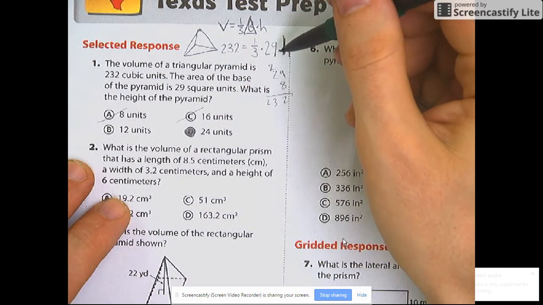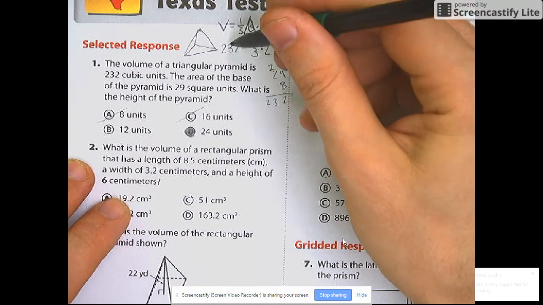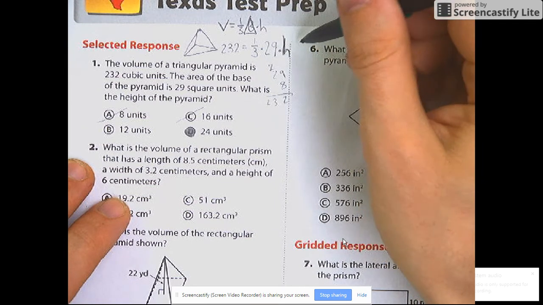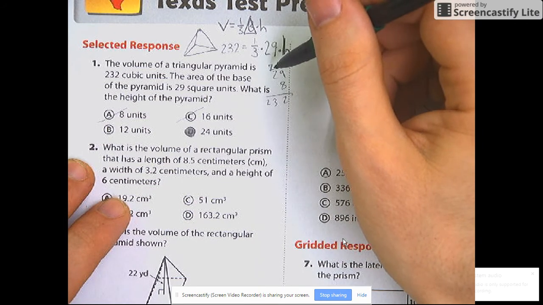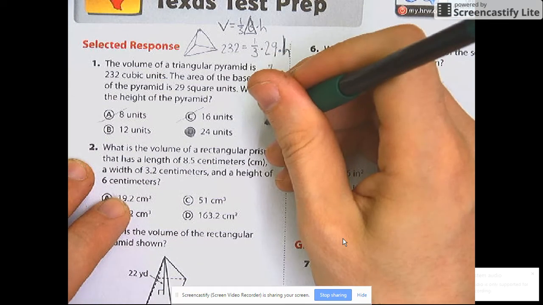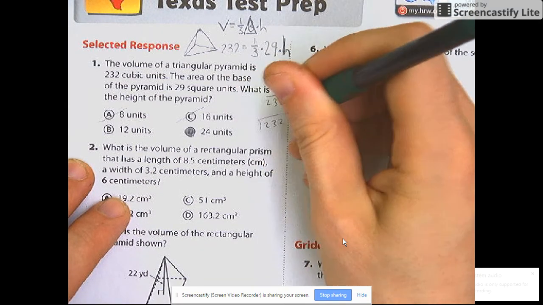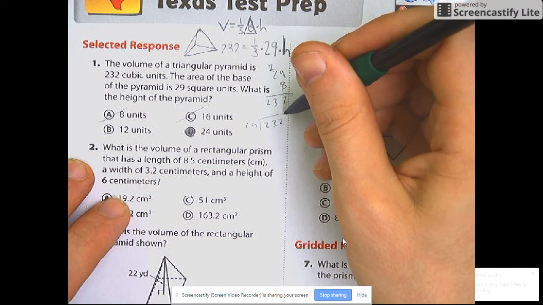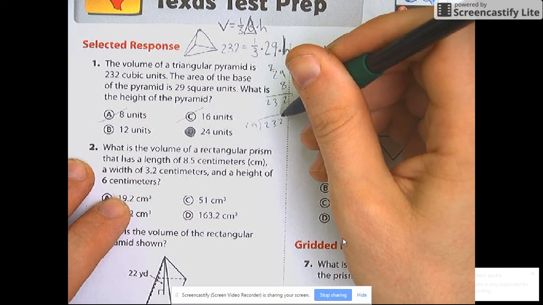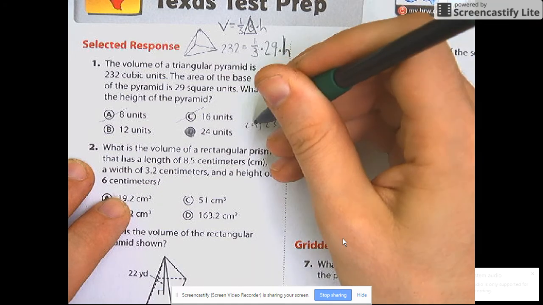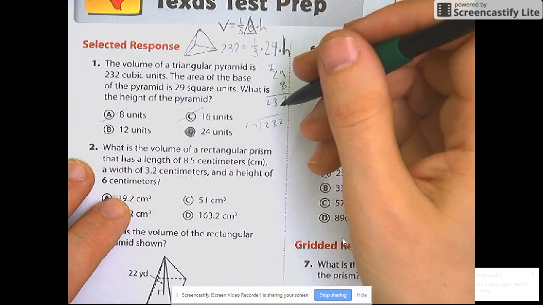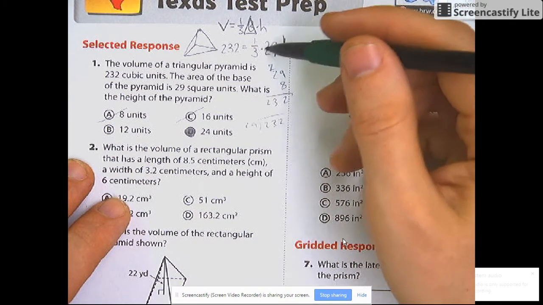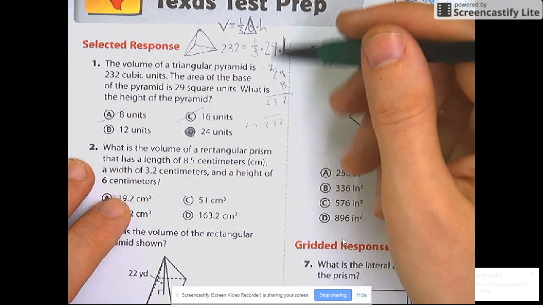Okay. Now, if I were to solve this algebraically, I would do 232 divided by 29, and then times 3. Okay. 232 divided by 29. Boy, I don't know what that would be. You know what? We'll just stick with this. You can do the long division. I'm just trying to think of an easier way of doing it. We'll stick with what we got here.